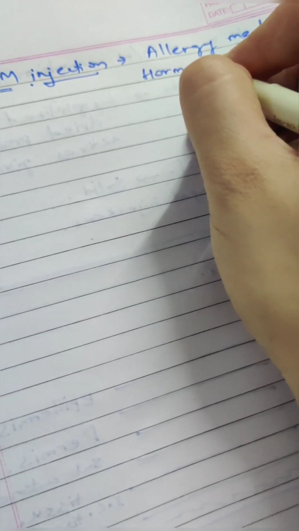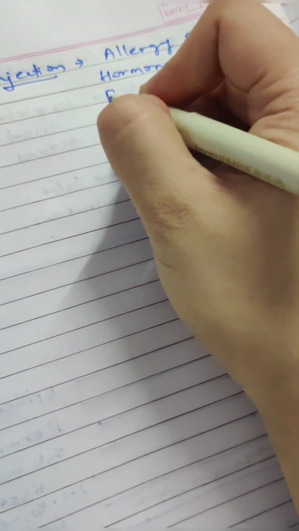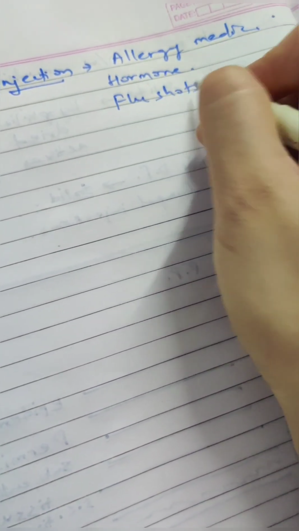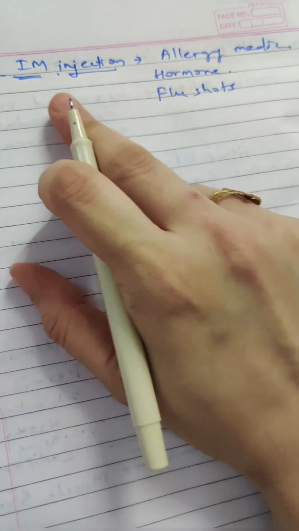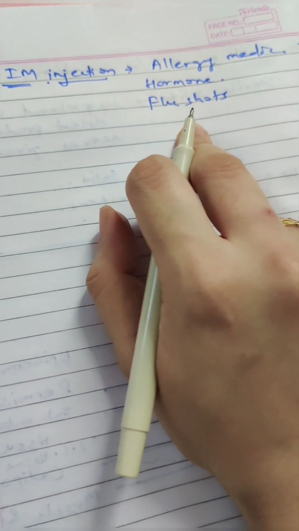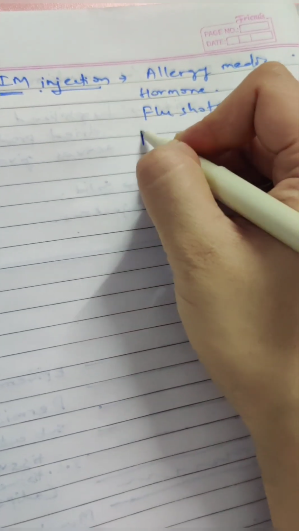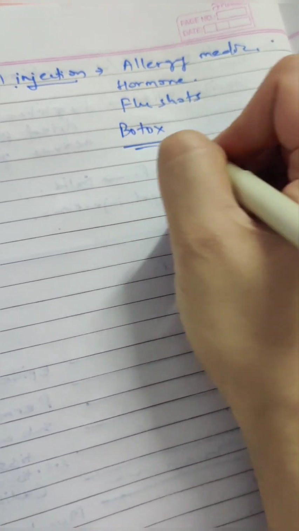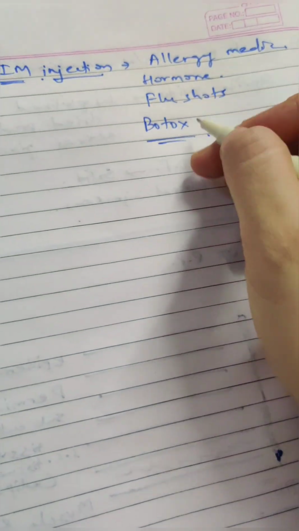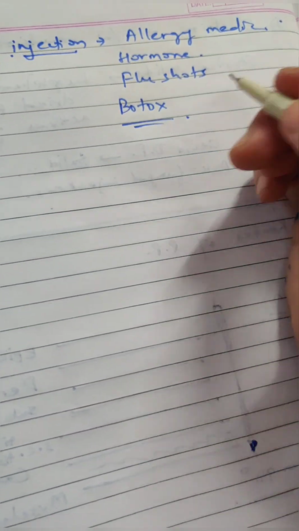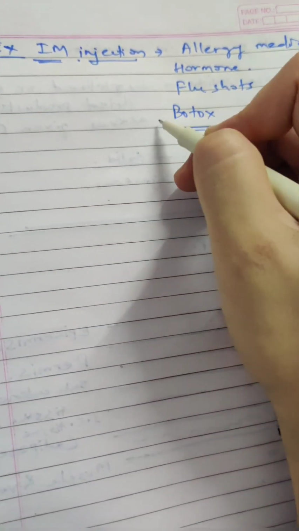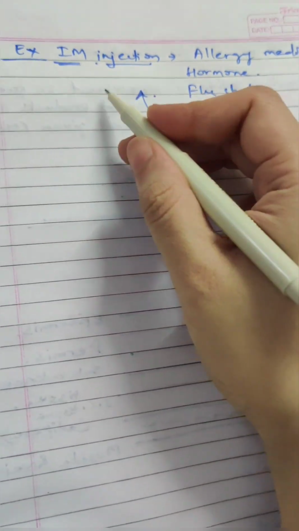Hormone injections, the flu shots in babies. अगर if you've seen a baby getting a flu vaccine, it is usually an IM injection. And another one is Botox. देखो ये एक्ट्रेसेस में बहुत कॉमन है. The Botox injections बहुत लगवाती हैं एक्ट्रेसेस. It's very much in trend. So आप उससे याद रख सकते हो कि Botox is an IM injection.